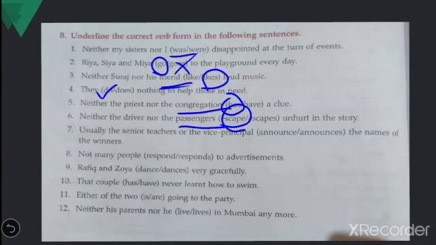Usually, the senior teachers or the vice principal announces the names of the winners. Usually, the senior teachers is in plural form. The vice principal is showing a singular subject. So the vice principal is a singular subject, so the nearer singular verb will come. So what will come here? Announces. The singular verb is announces the names of the winners. Now look at number 8.